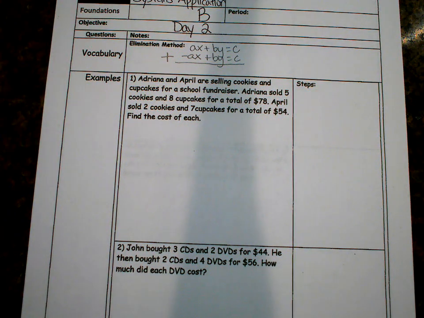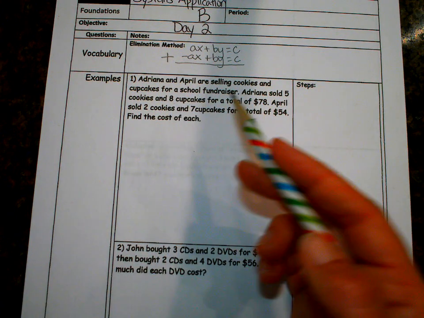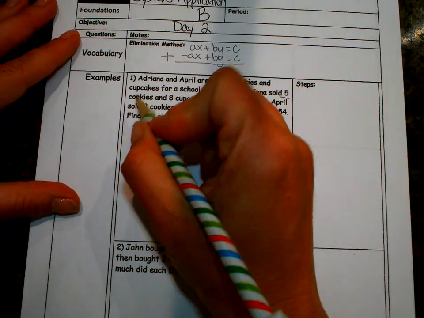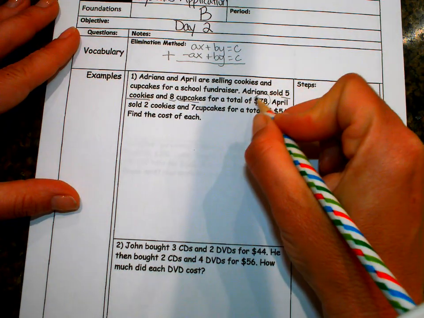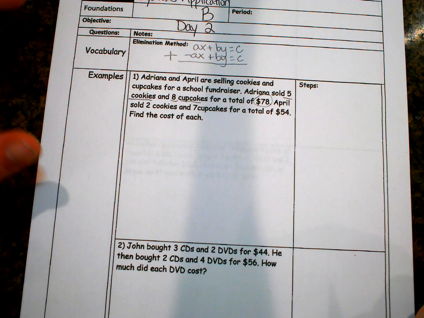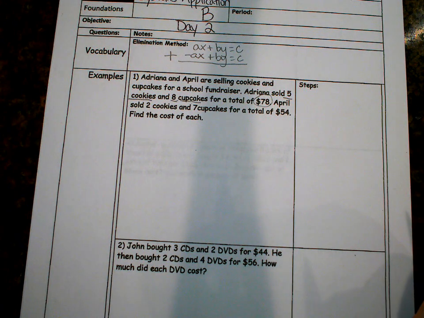So let's start and let's talk about Adriana and April. Adriana and April are selling cookies and cupcakes for a school fundraiser. Adriana sold 5 cookies and 8 cupcakes. So let's underline what's important. 5 cookies and 8 cupcakes cost $78. That's what Adriana did. So let's write down what Adriana did.